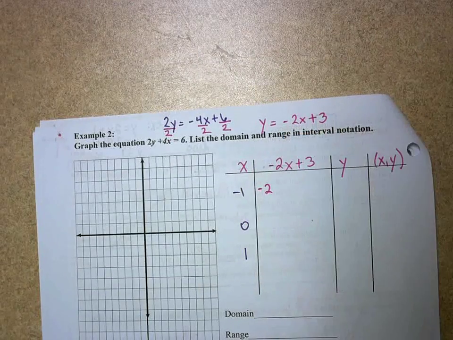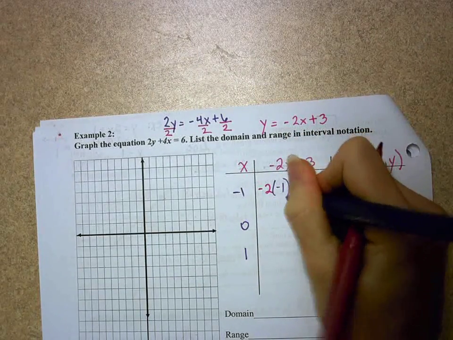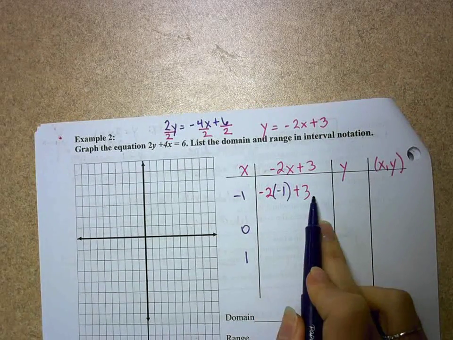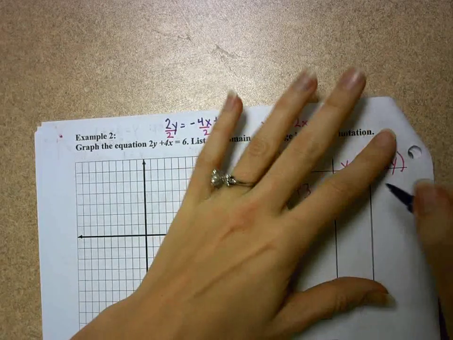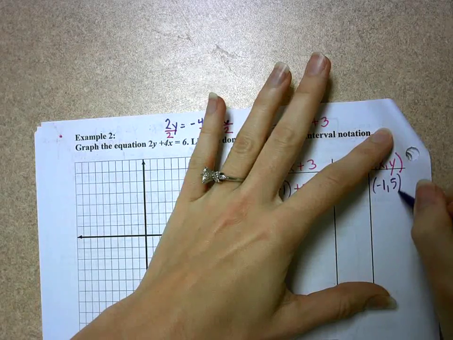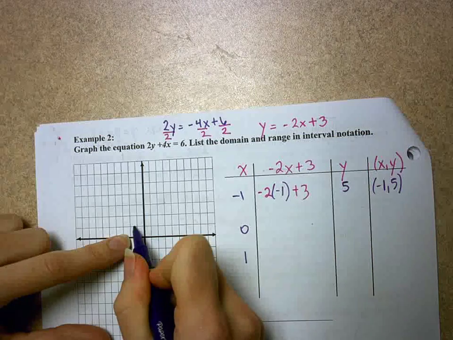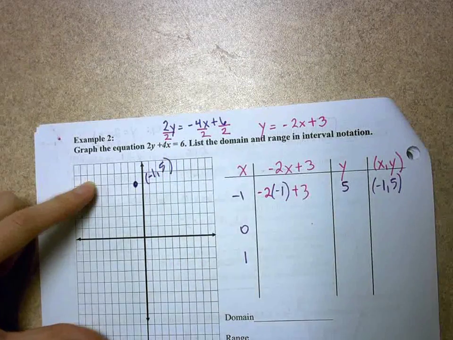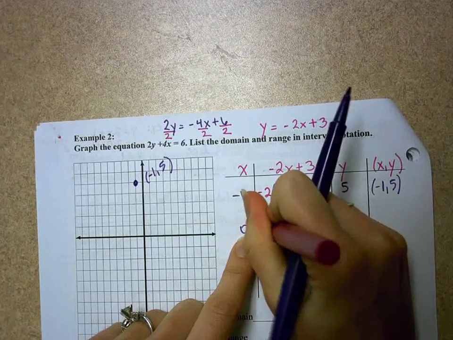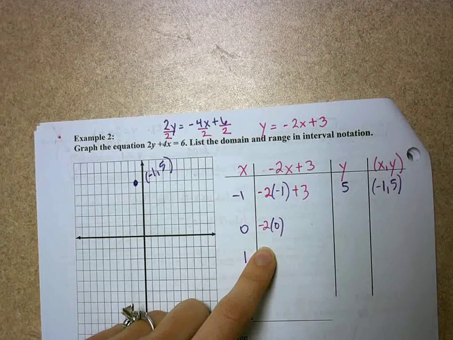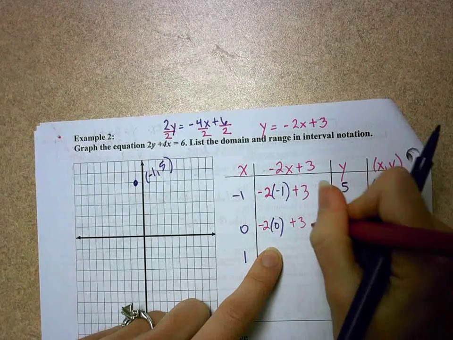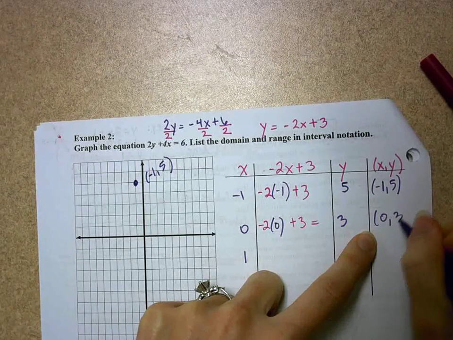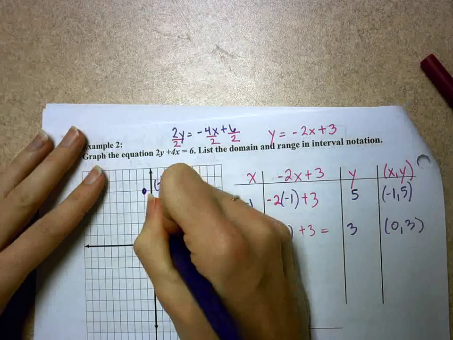So I have negative 2 times negative 1 plus 3 gives me a positive 2 plus 3, which is 5. So I have the point negative 1, 5. And I go over negative 1, up 1, 2, 3, 4, 5. Plug in 0, negative 2 times 0 plus 3 gives me 0 plus 3, which is 3. So I have the ordered pair 0, 3. 0, 1, 2, 3.